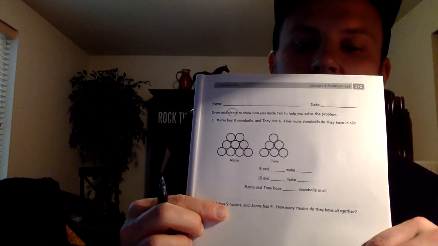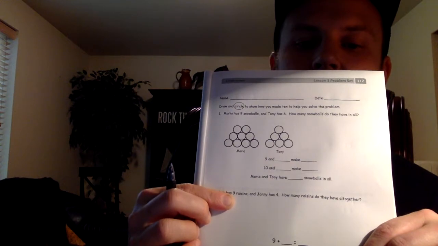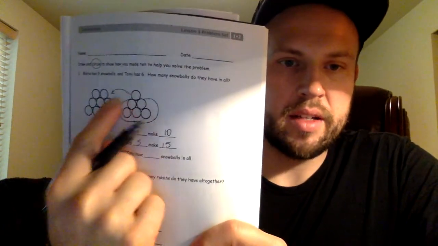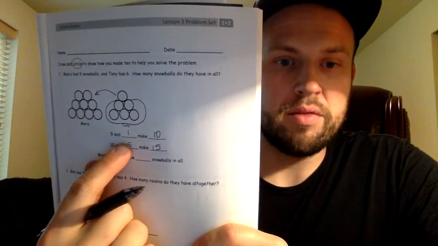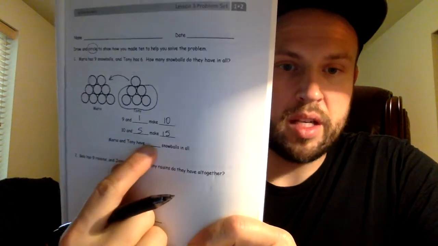Okay. So 9 and what? So Maria has 9. If we take 1 snowball from Tony, add it to Maria's, then that gives us 10 over here, and it leaves Tony with 5. It's easier to add if we take 1 snowball, put it here, call it 10. Then we count what's left over, which is 5, right? 6 minus 1 is 5. So 9 and 1 equals 10. 10 and 5 make 15. It's easier to add 10 and 5. Maria and Tony have 15 snowballs in all. That's how you're going to solve these. It's a little bit tricky.